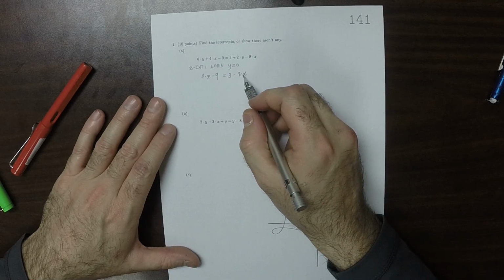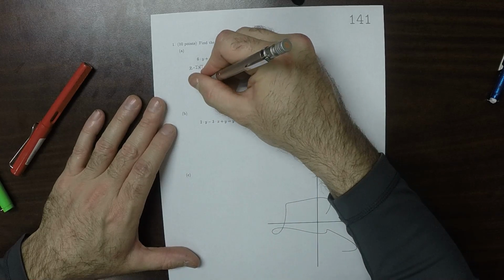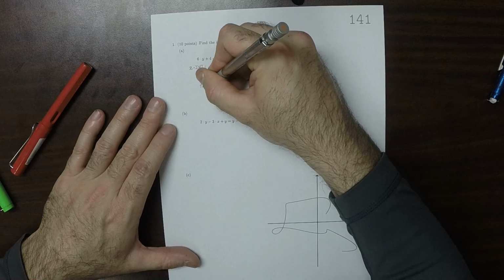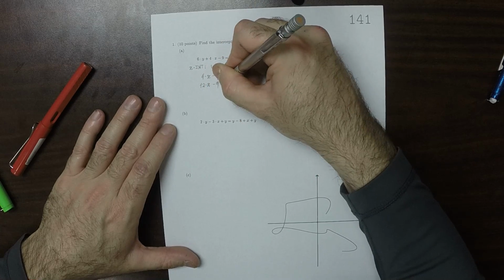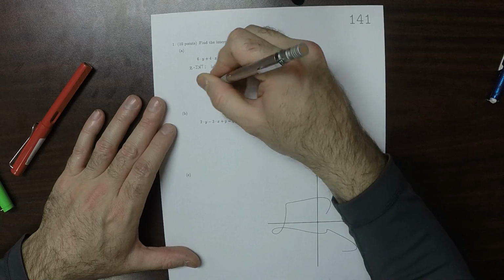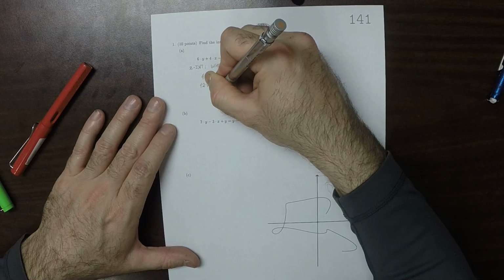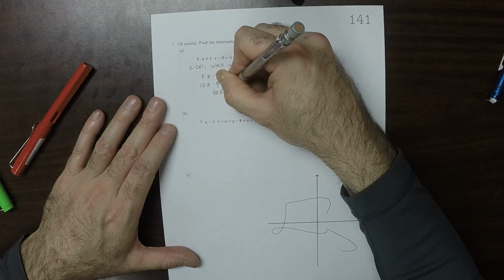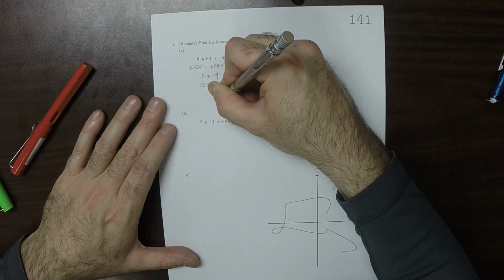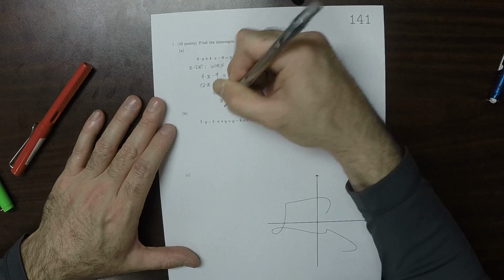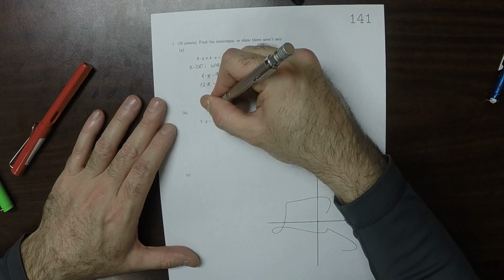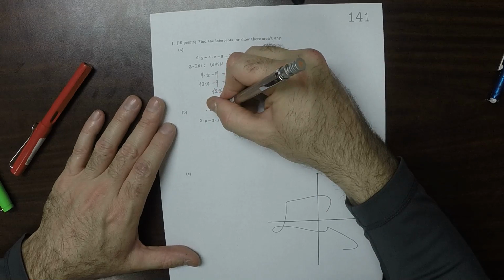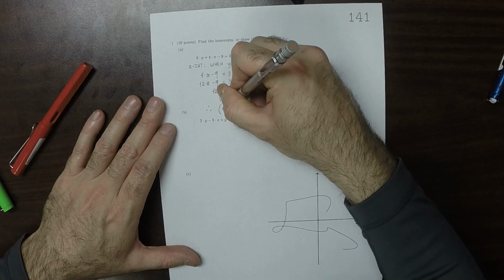So now move the 8x over so that we have 12x minus 9 is 3, move the 9 over so that we have 12x is 12, divide by 12 so we have x is 1, and therefore there is an x-intercept of 1, 0.